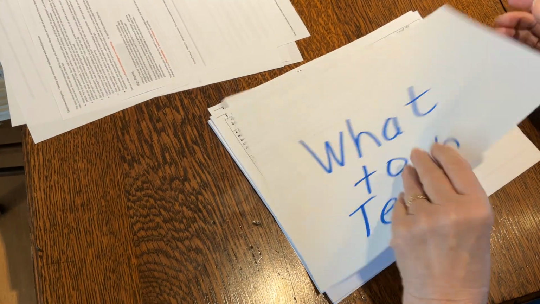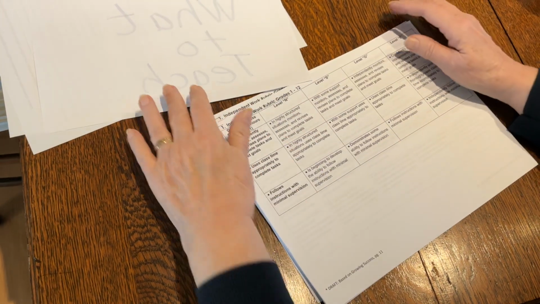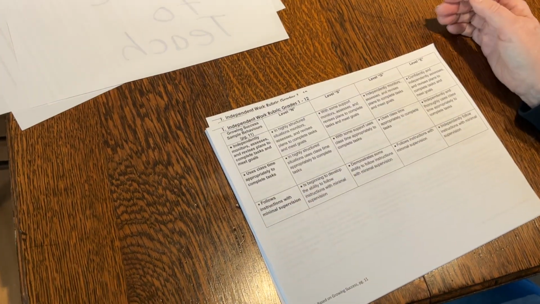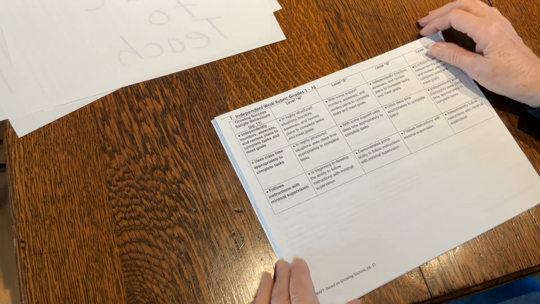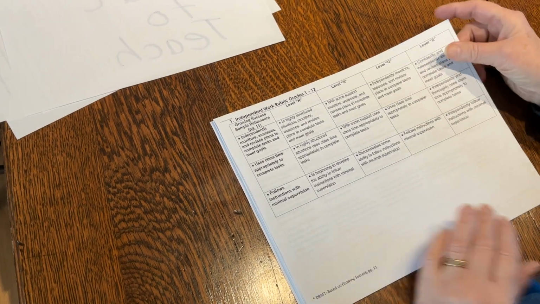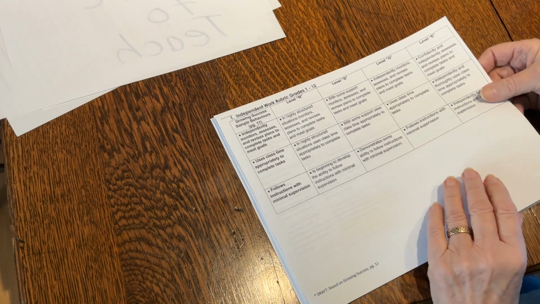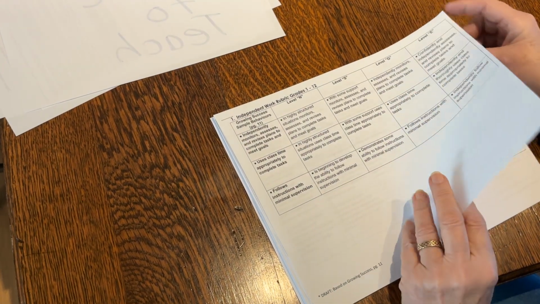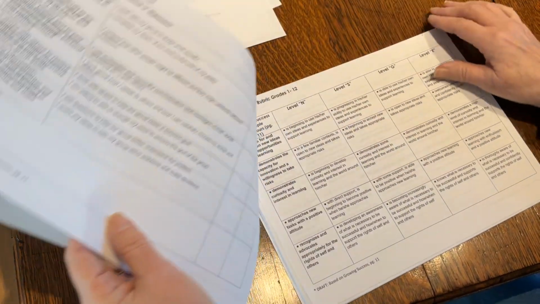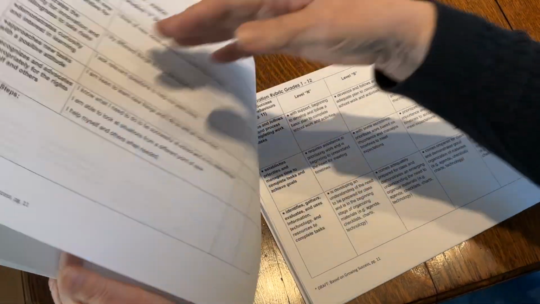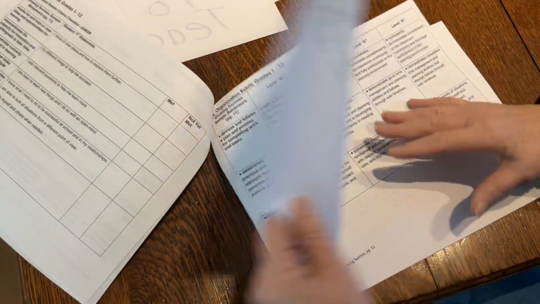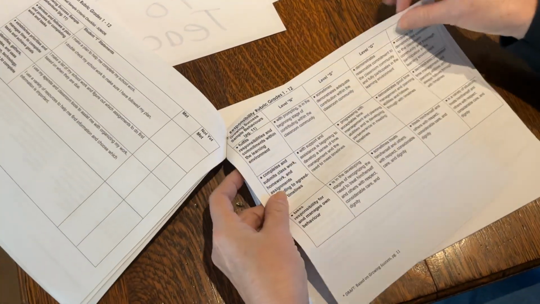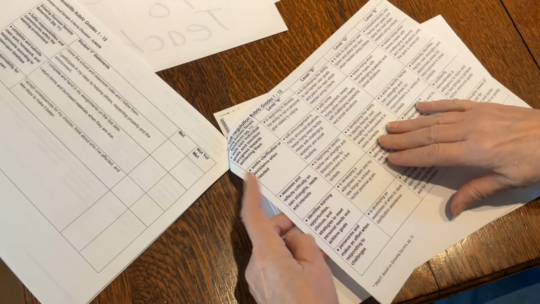So what to teach? Ever since 1997, we have had on the report cards, elementary at the beginning of the report card, secondary at the end of the report card, the 6 learning skills that we need to report on. They're in Growing Success as well. They're independent work, showing initiative, collaboration, organization, and responsibility and self-regulation are the 6.